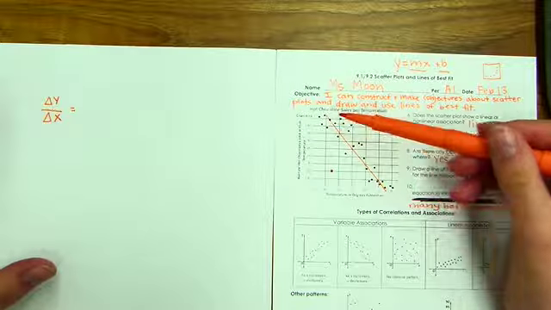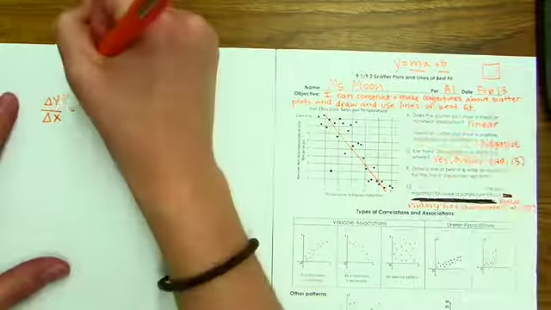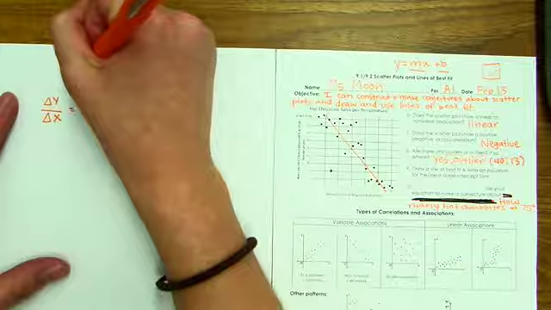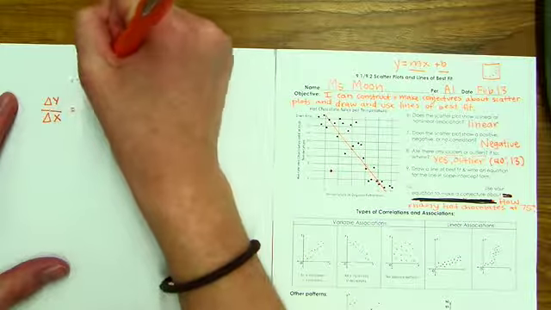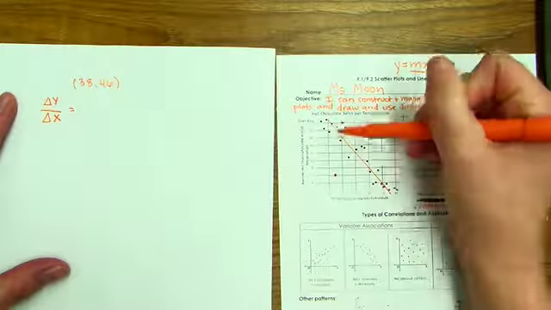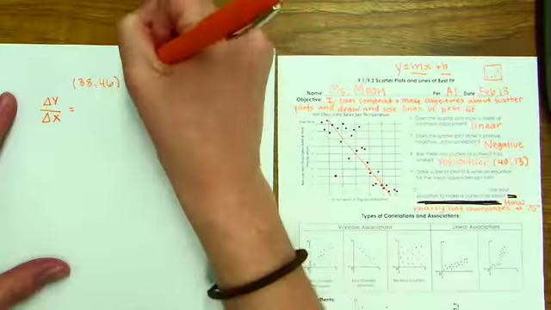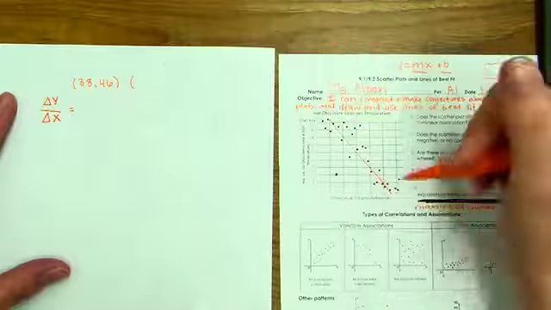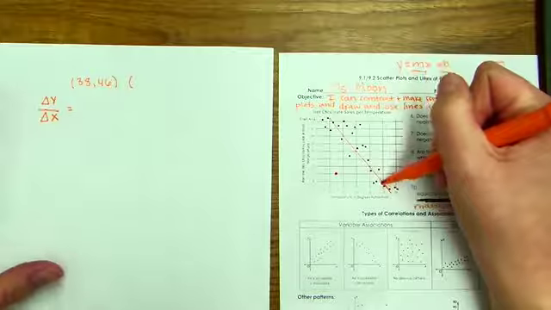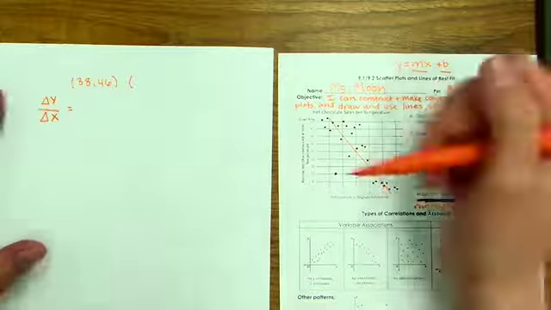So if I use this point up here, this point is 38, 46. I just found that by looking on my graph. It's about 38 and 46. And I'll use my second point as 74 degrees and 7 hot chocolates.